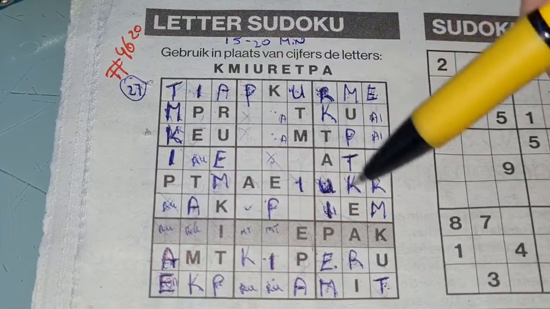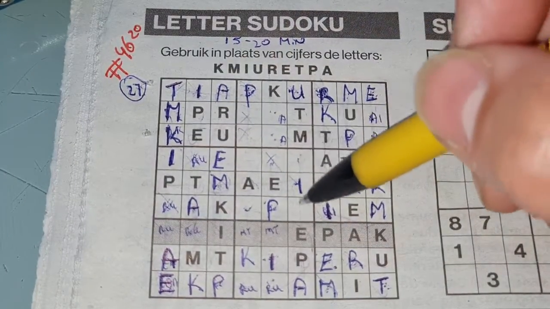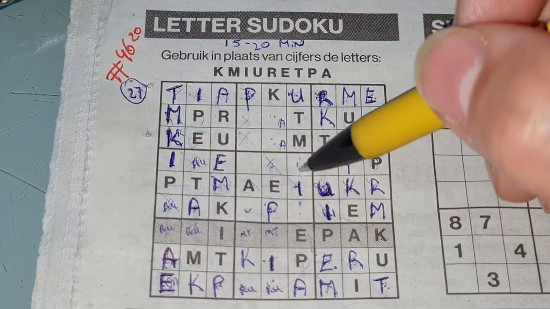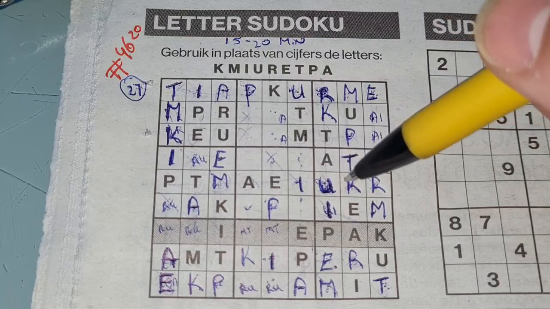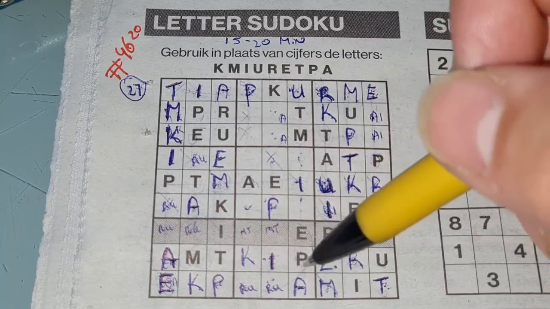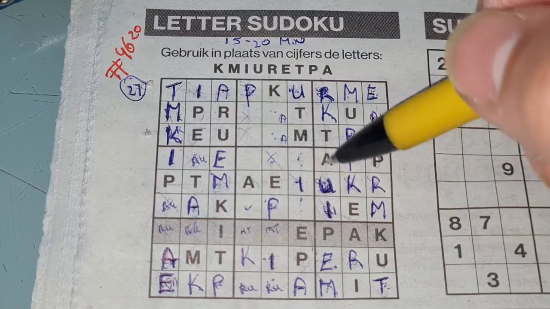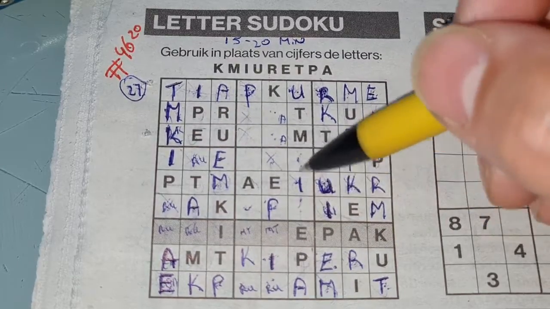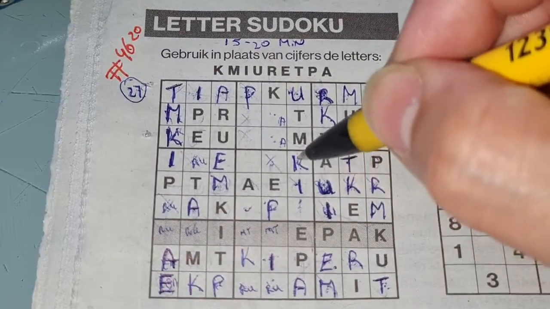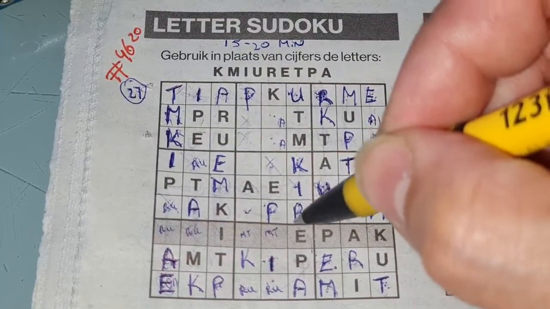Okay. How about these two missing letters in this column? R is missing and the K is missing. R and the K. We have a K there, no K there. K should be here.